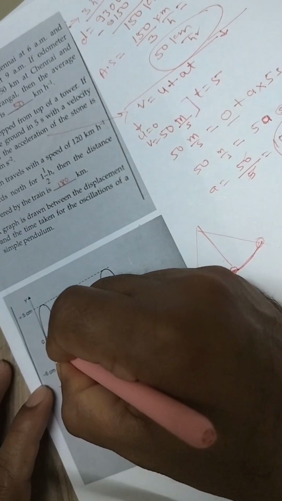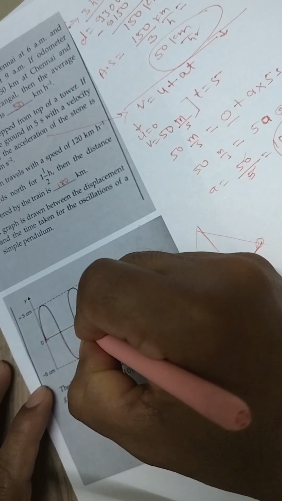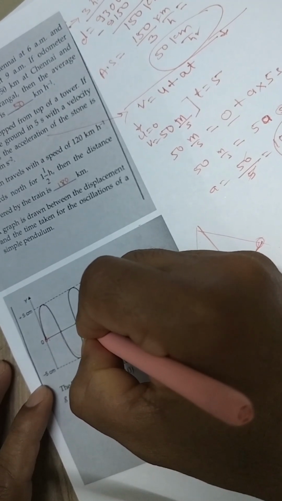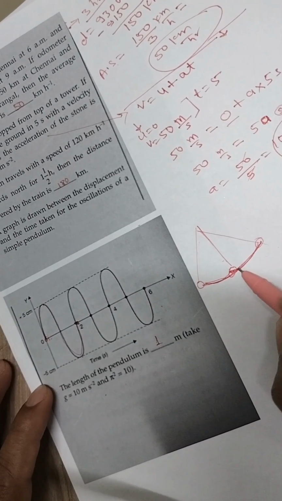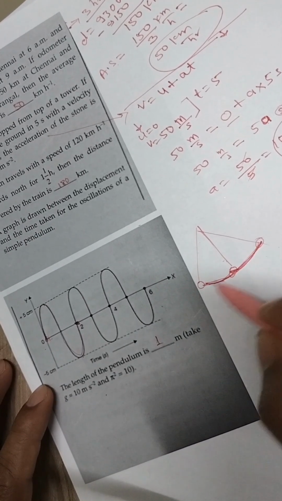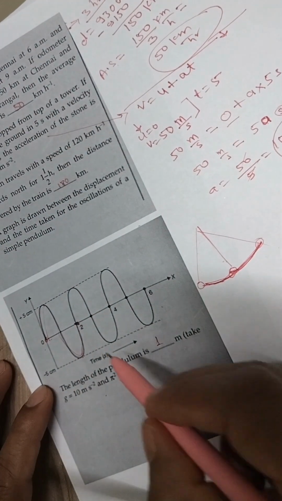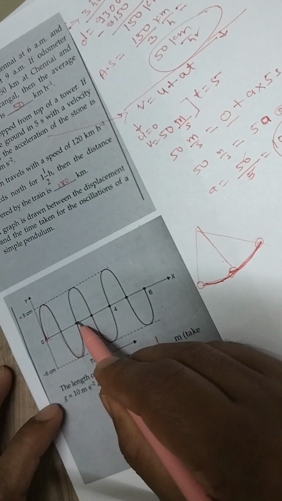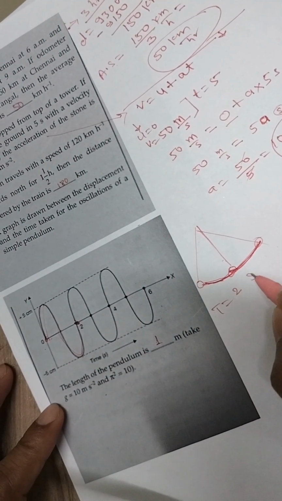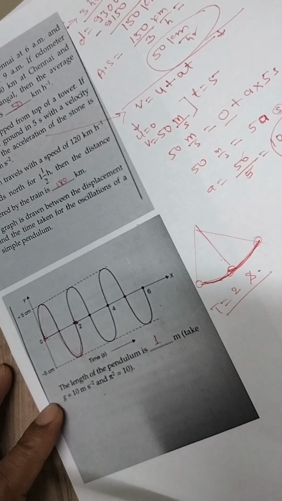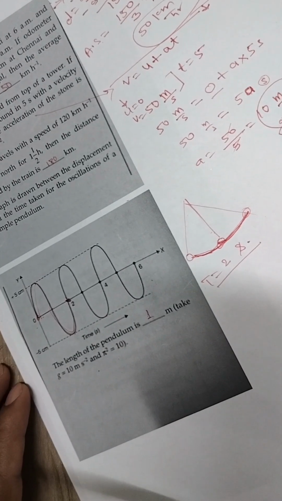So after starting the motion from here, it completes one oscillation from here up to here, and in four parts: 1, 2, 3, 4. While completing one oscillation, it takes 2 seconds. It is written T is equal to 2 seconds, the time period. Graph you have understood. Time period you have noted. Now see what is the question.